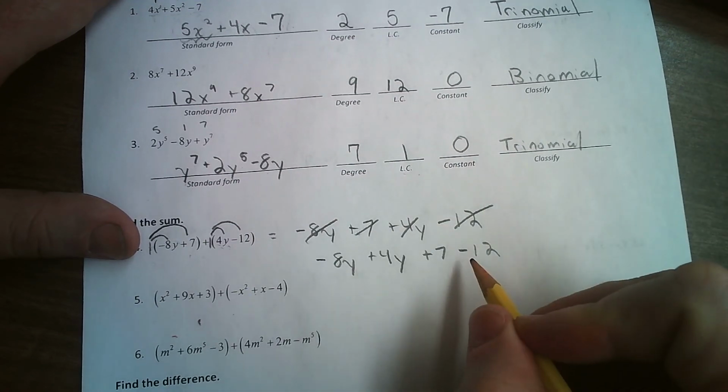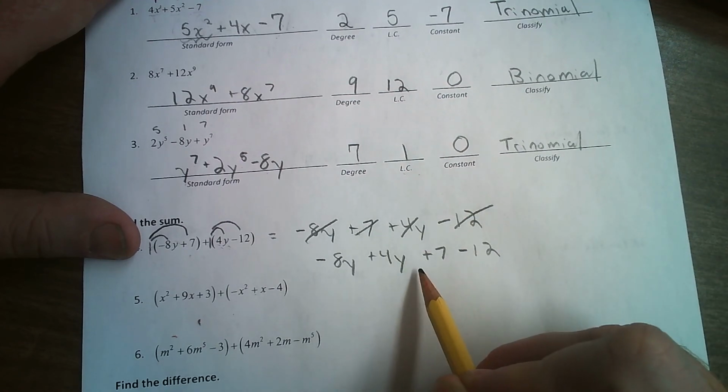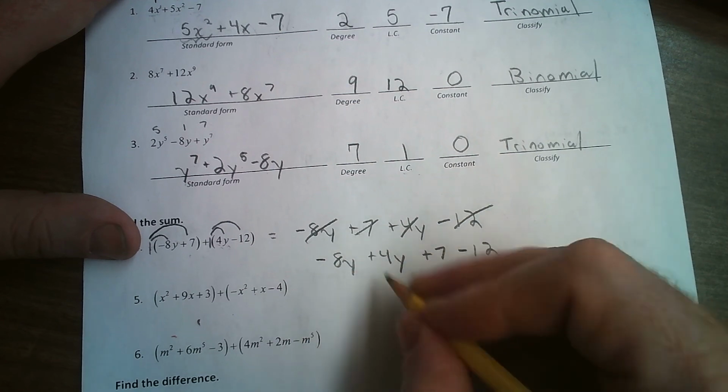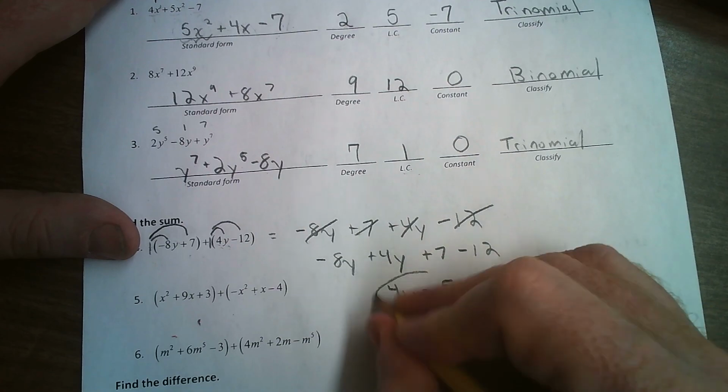Now we just combine like terms. A like term is a term with the same variable to the same power. So negative 8y and 4y make negative 4y, 7 minus 12 is negative 5, and you are done.